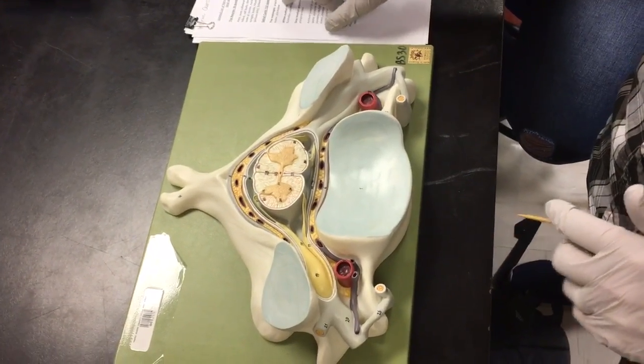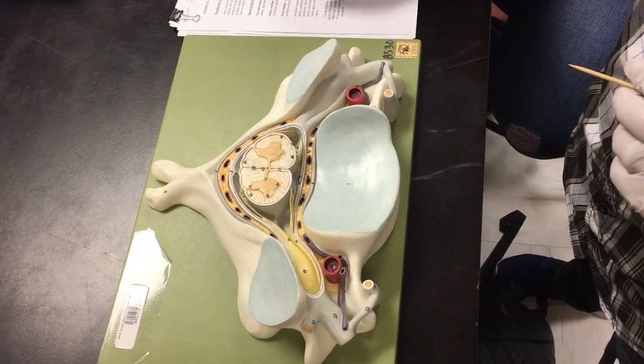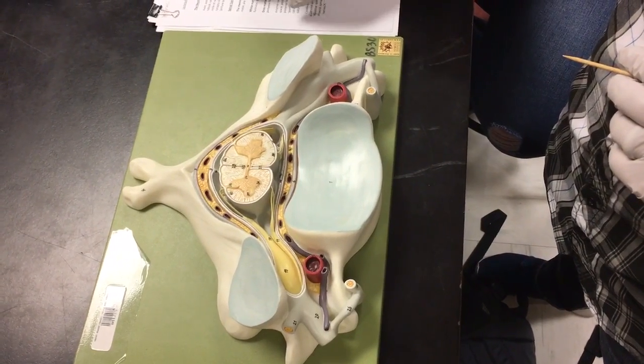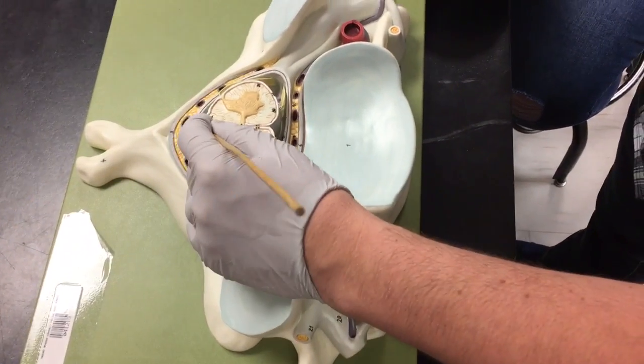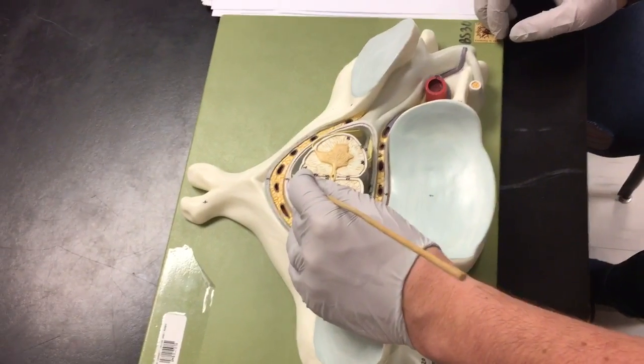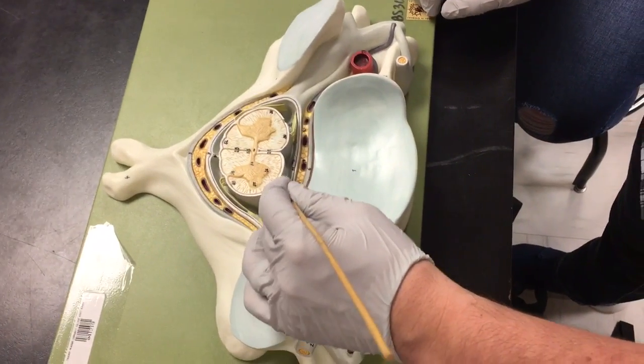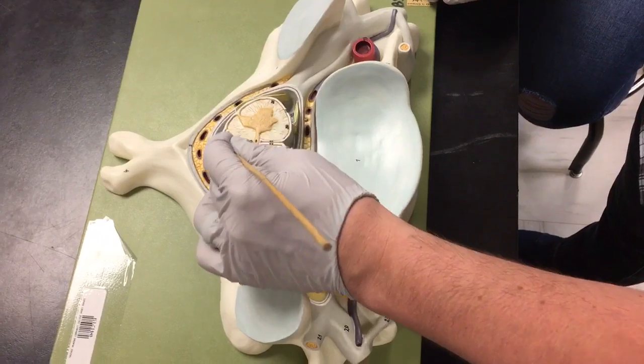The meninges. So we have, from outside to in, dura mater, arachnoid mater, and pia mater. So we have the dura mater right here, arachnoid mater on the inside of that, and then pia mater that directly touches the outside of the spinal cord.